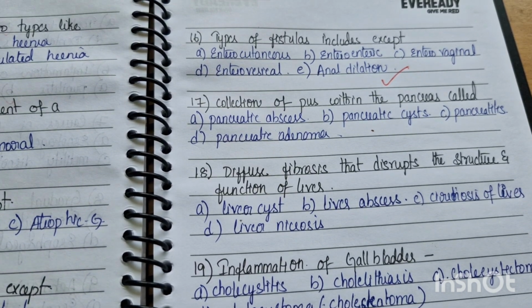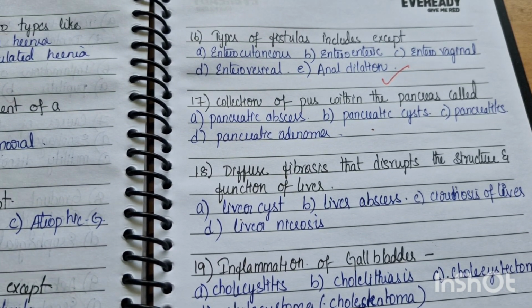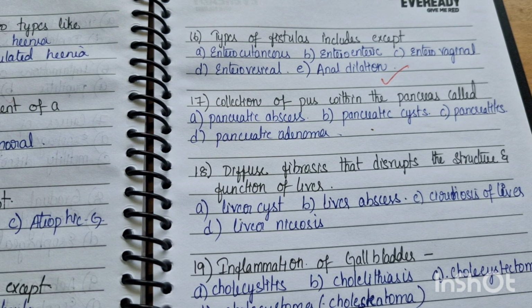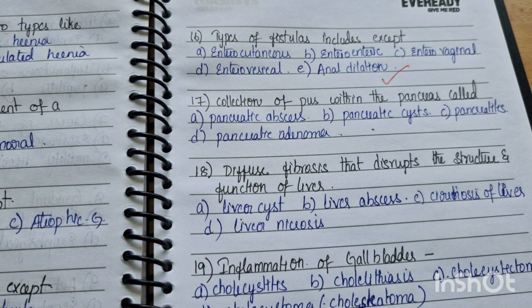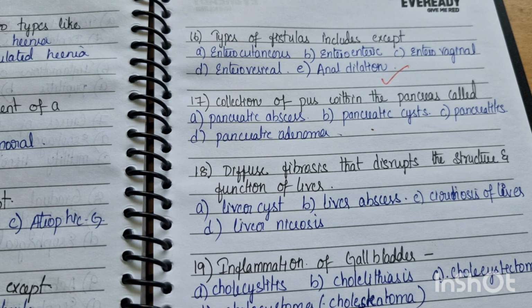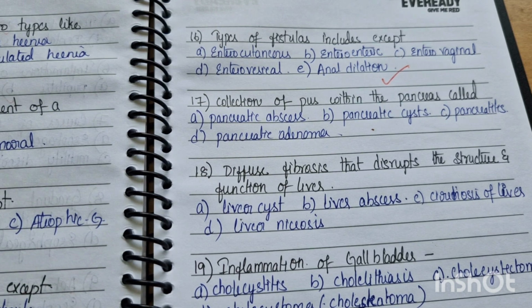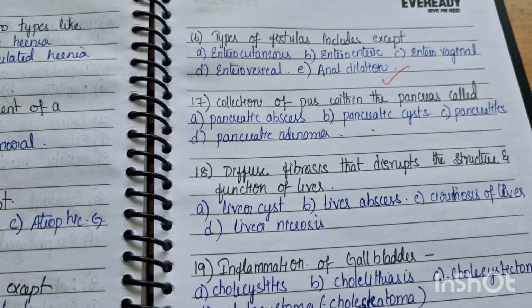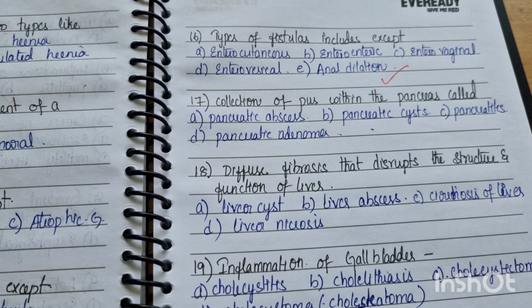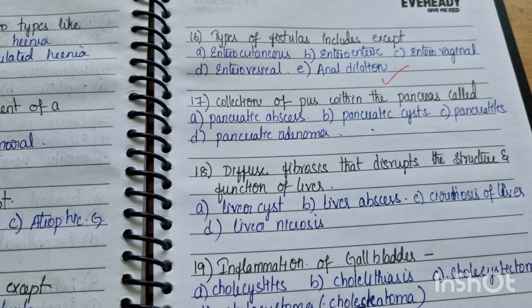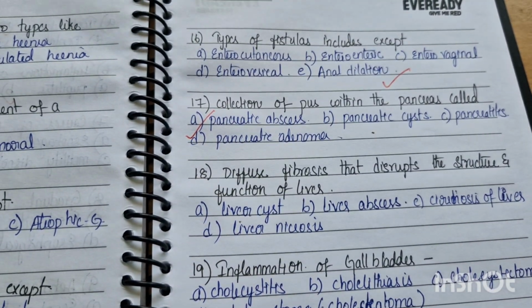And the 17th one is: collection of pus within the pancreas is called? The options are A, pancreatic abscess, pancreatic cyst, pancreatitis, and pancreatic adenoma. Pancreatic adenoma is a type of pancreatic cancer, so there is no collection of pus. Pancreatitis is inflammation of the pancreas. Pancreatic cyst is an abnormal collection of fluid. So the answer is pancreatic abscess, the collection of pus within the pancreas.